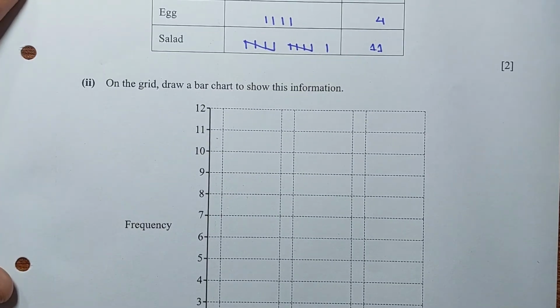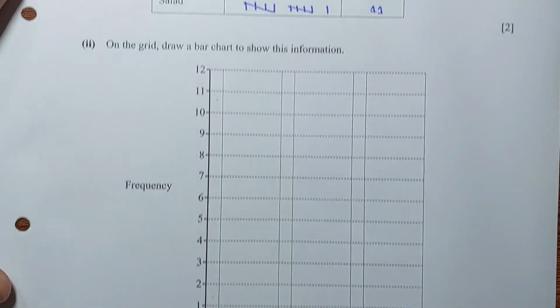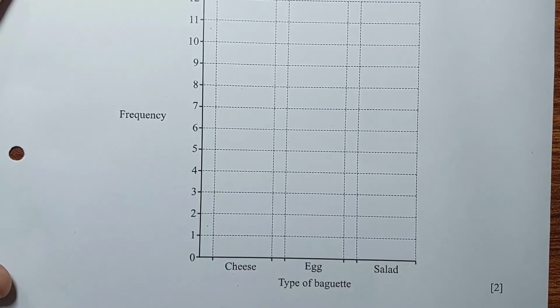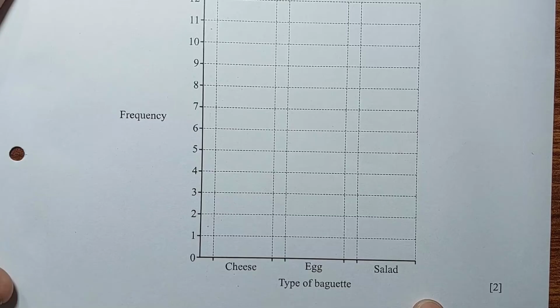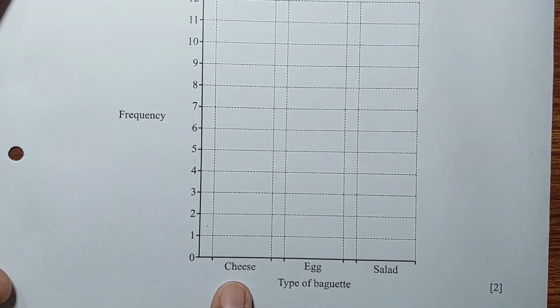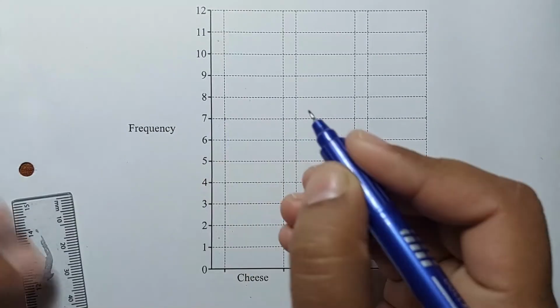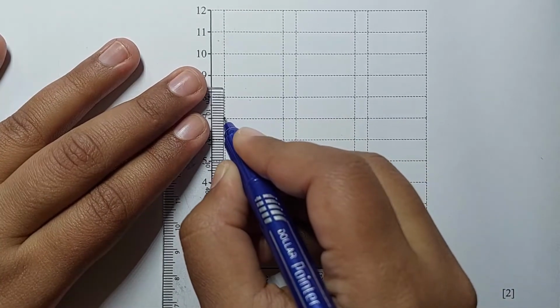Now for the second part, on the grid, draw a bar chart to show this information. So we have the frequency and the type of spaghetti on the axes. Now for cheese, the frequency is 7.